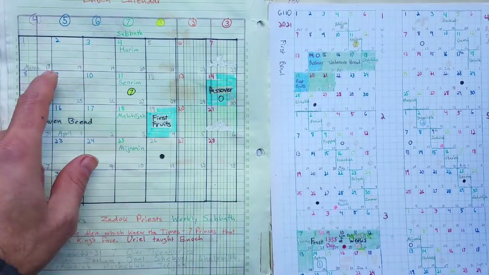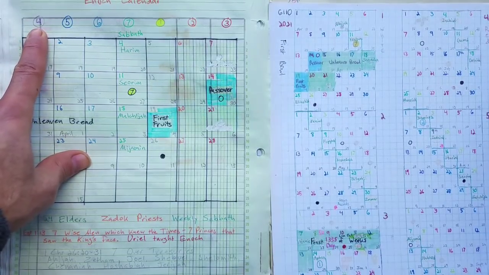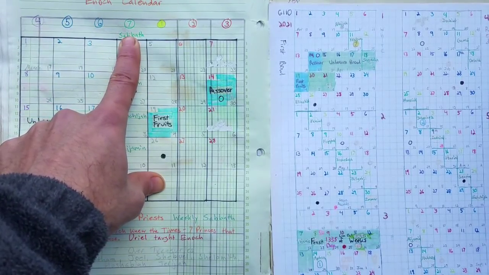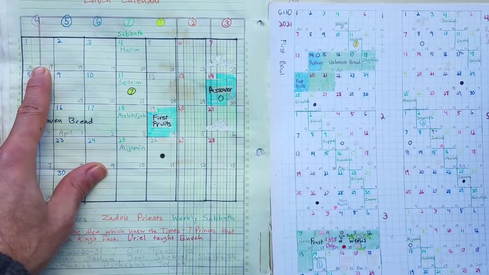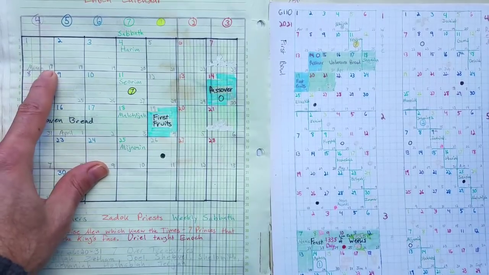So the Enoch calendar begins on day 4. That's a Wednesday. Day 4 is a Wednesday. The first day of every year is a Wednesday. Okay, we can see the Sabbath is Saturday. So for example, this year, 2021, the first day of the first month is March 17th.